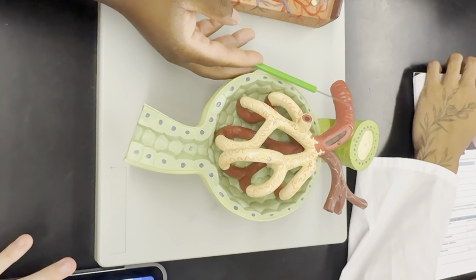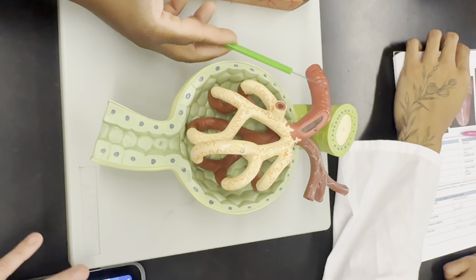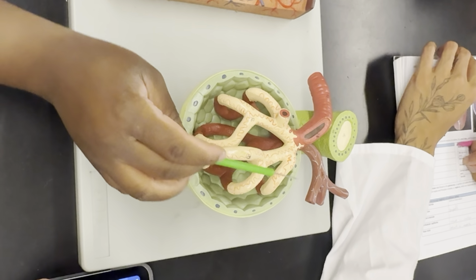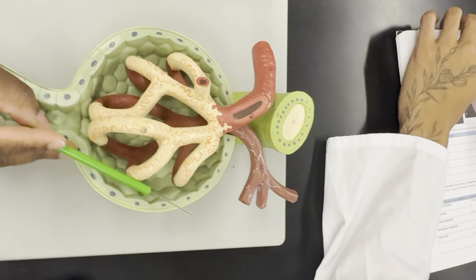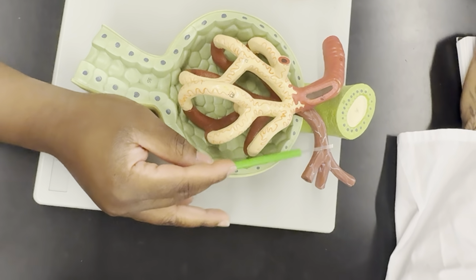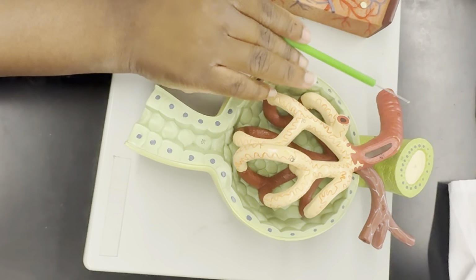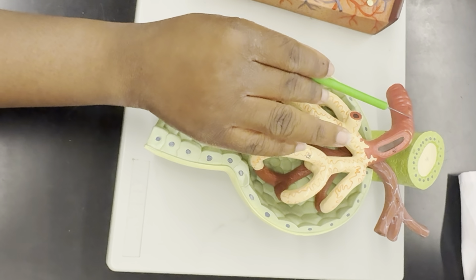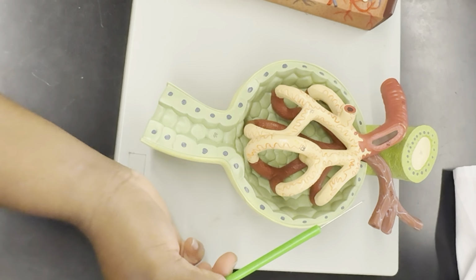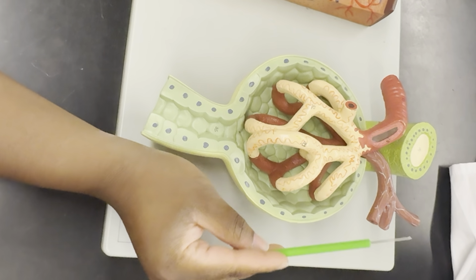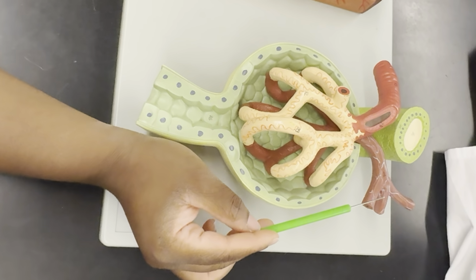And that's afferent? Afferent, yeah. So afferent arriving, so blood is going to arrive through this, go through all of this junk, and then exit through your efferent arteriole. Afferent is on the right. If you're looking directly at it, you play patty cake with it, it's on the right side, and then the left side is efferent arteriole. Does that make sense? Yes. Cool.